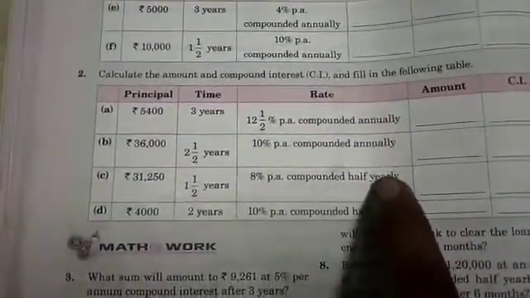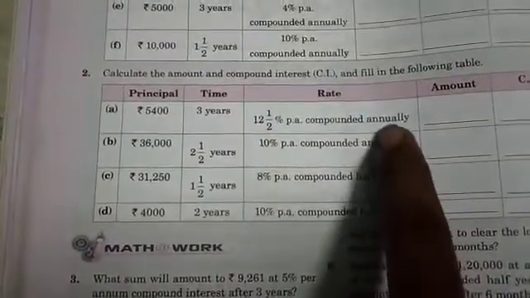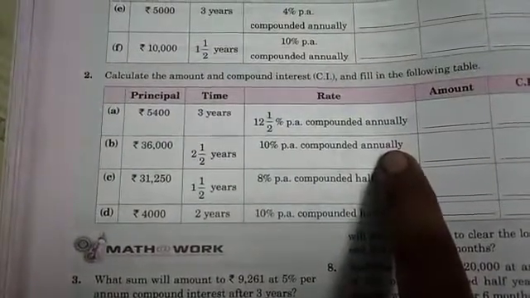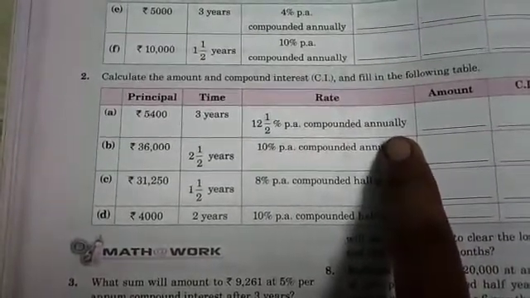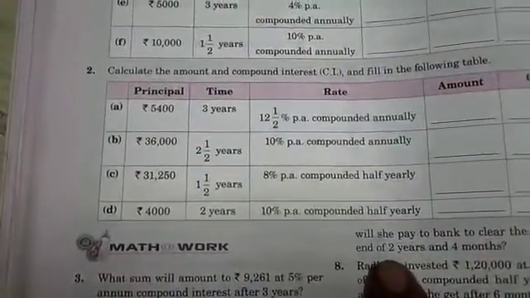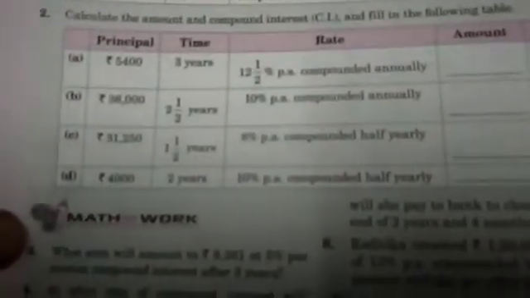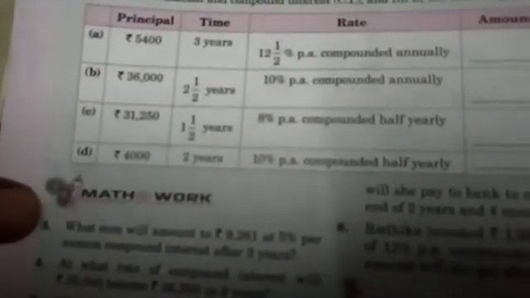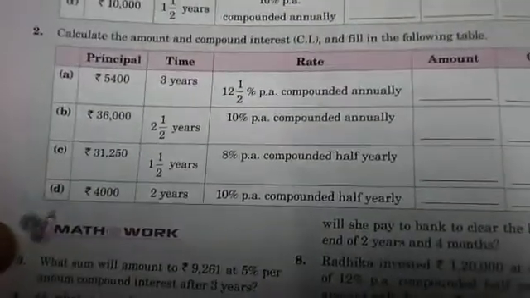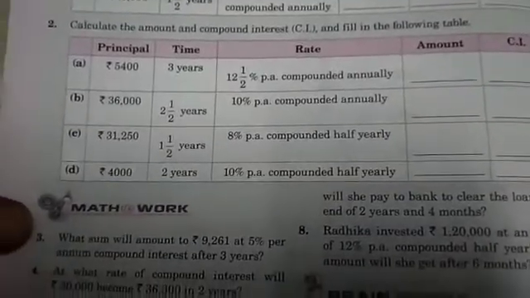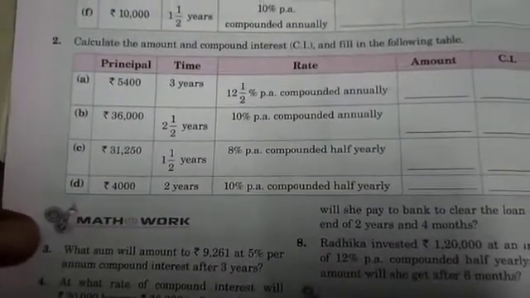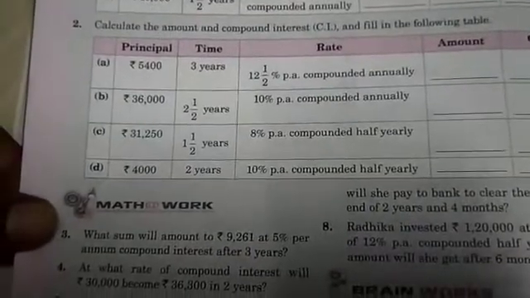these two will be the same, but these two, see, annually means we know that it is given for 1 year, but for half yearly, in question number 2D you will find that it is written 10% per annum compounded half yearly. So wherever you find that it is half yearly written, your time will be doubled and your rate of interest will be half of what it is given.